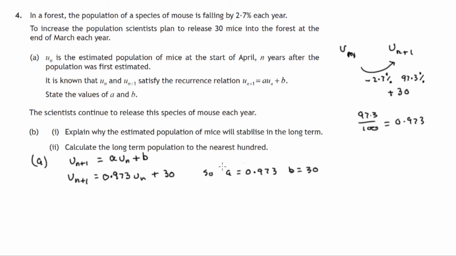Now in part B, it says explain why the estimated population of mice will stabilise in the long term. Now, it's all to do with this factor 0.973. If that factor is bigger than 1 or equal to 1, we'll not get a stable population. It's only if it's less than 1 or bigger than 0, or technically bigger than -1. If it lies between -1 and 1, if that factor lies between 1 and -1, then we will get a limit. The population will stabilise.